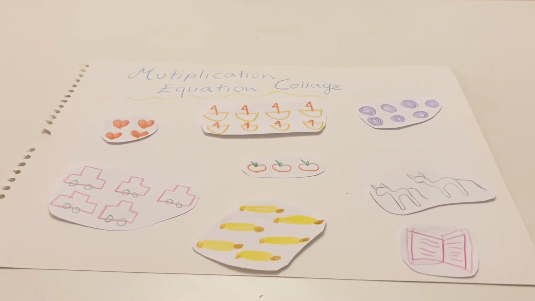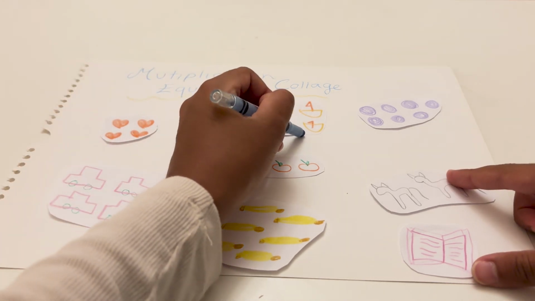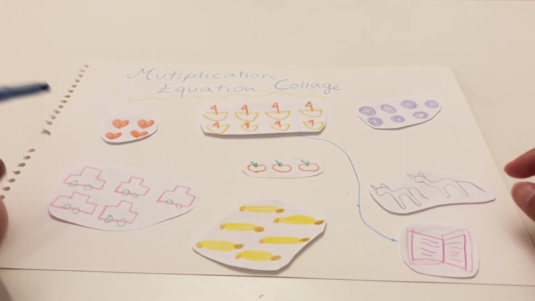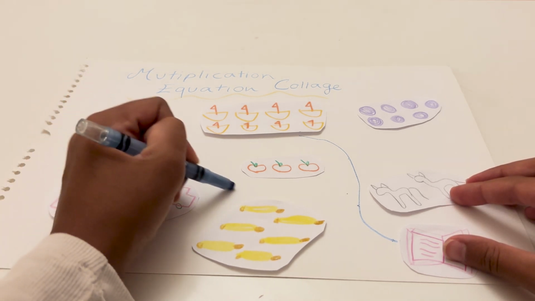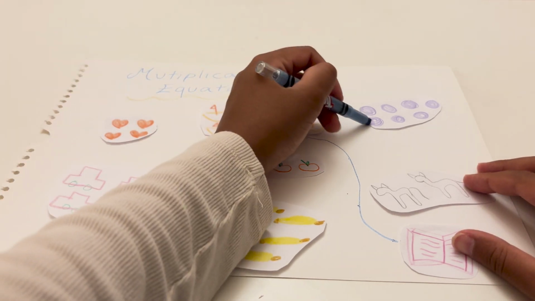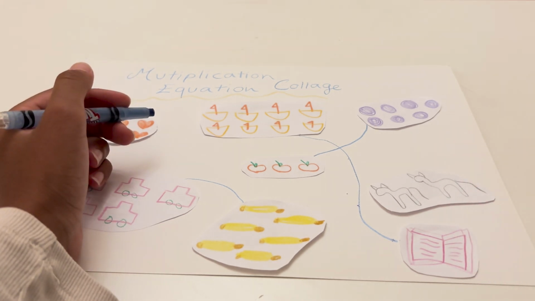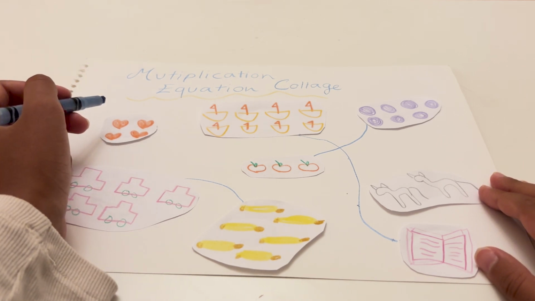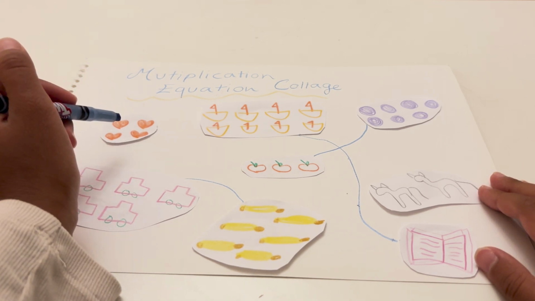There you go. Now that all of your groups are stuck onto your poster board, it's time for us to randomly connect any 2 groups together to start our multiplication equations. So I'm going to randomly connect any 2 groups. I'm going to do the 8 boats with the 1 book. I'm going to multiply those together. I will do the 5 cars with the 6 bananas. I'm going to do the 7 circles with the 3 apples. I'm going to do the 4 hearts with the 2 horses.